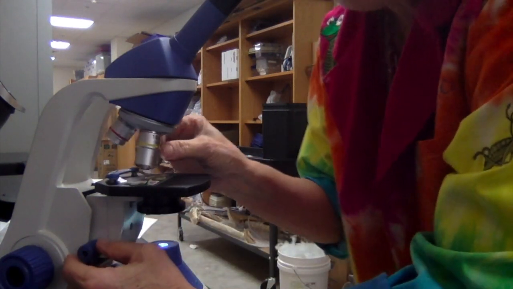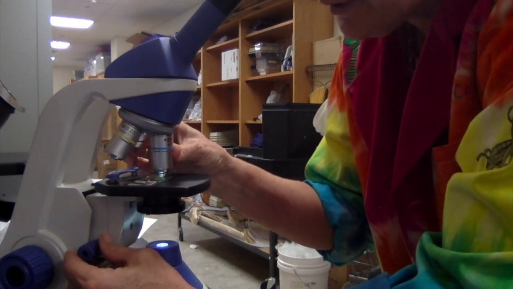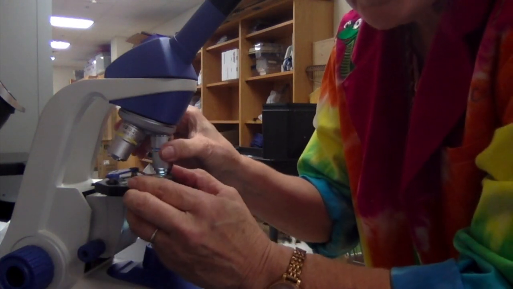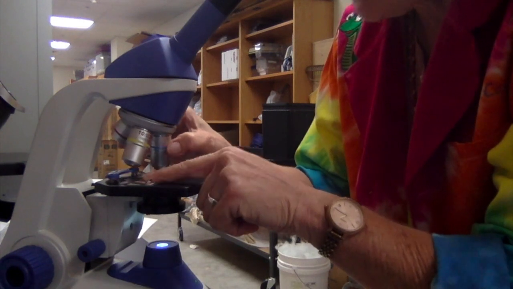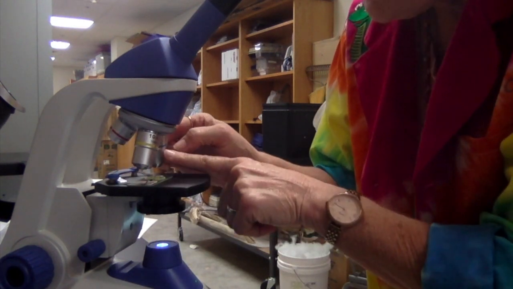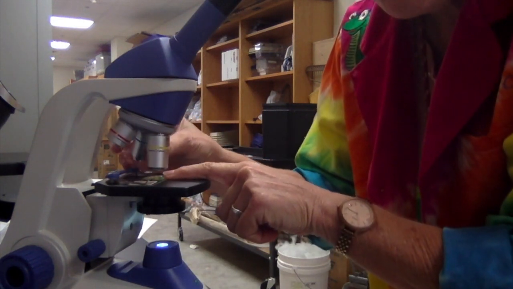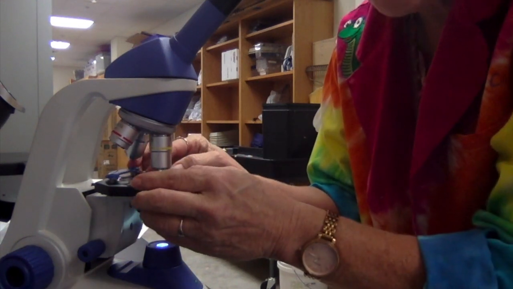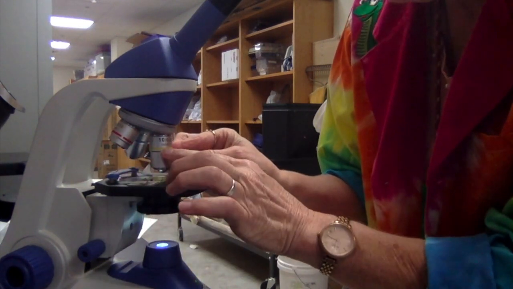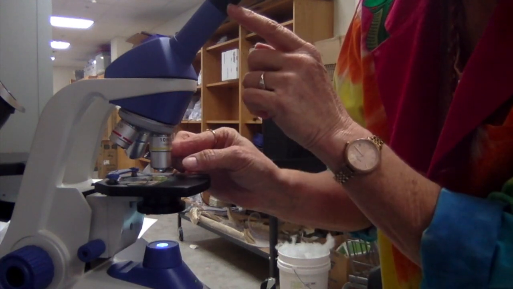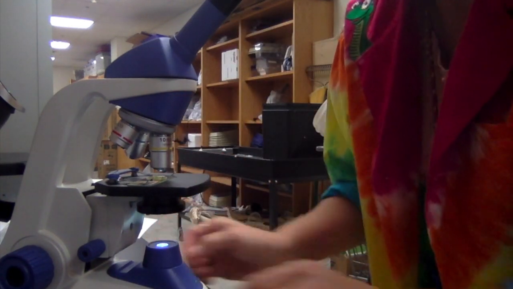And finally, if I need to see it very, very close up, now this slide won't, it's moving because it's a very thick slide, and if I had started at that one, it would have busted the slide. So this one can't be used on that very highest power. So at this power, the medium power, I have 10 times 10 is 100 magnification.